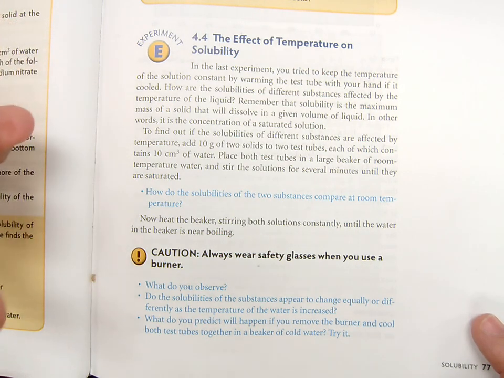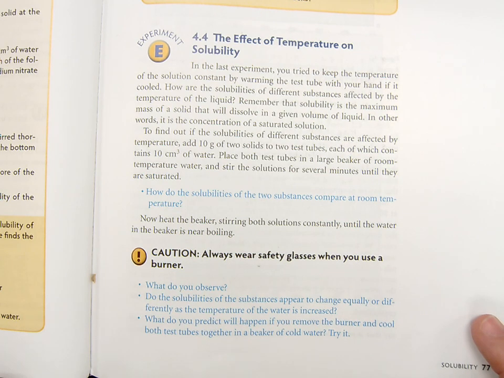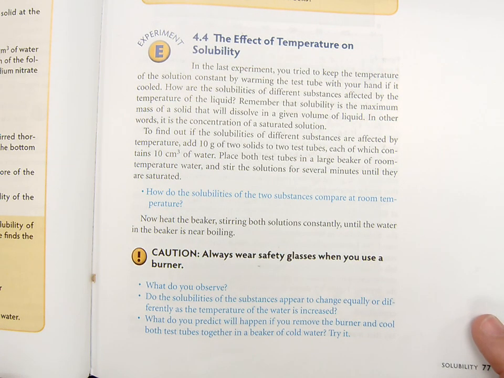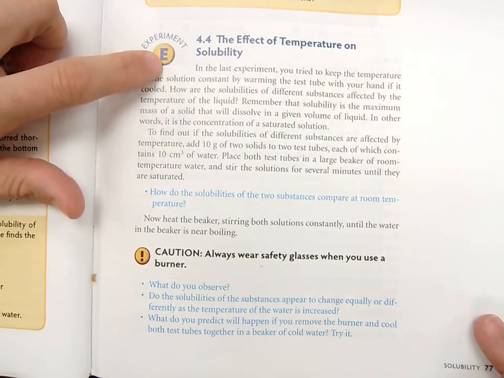As we heated them up, test tube B completely dissolved to where there was none left. And test tube A didn't really appear to dissolve much more at all when we heated it. So test tube B, that substance became much more soluble when you heated it. And then we returned them to room temperature, and what we found with test tube B is that all that solid material that had dissolved now precipitated back out of the solution and formed what looks like these little crystals. But all of it came back out of the solution once we cooled it down again. That's what we did in chapter 4, lab 4.